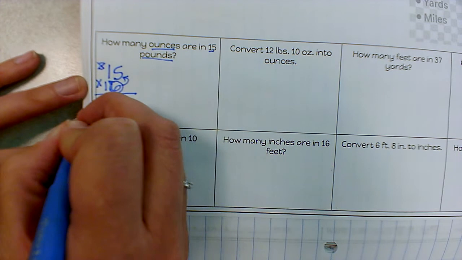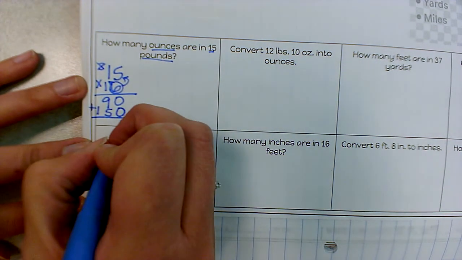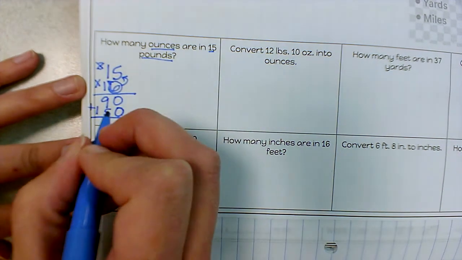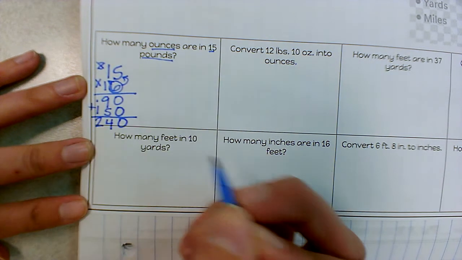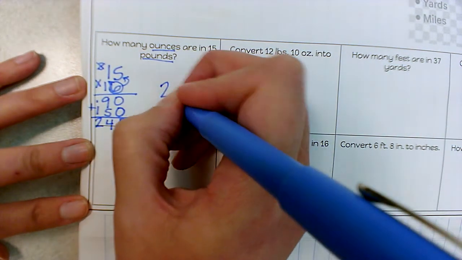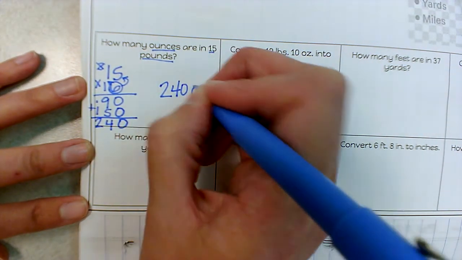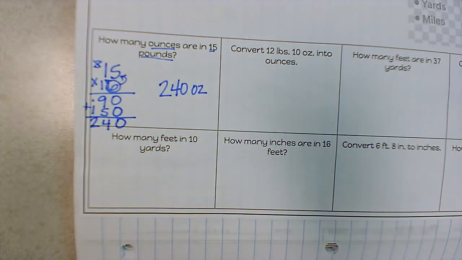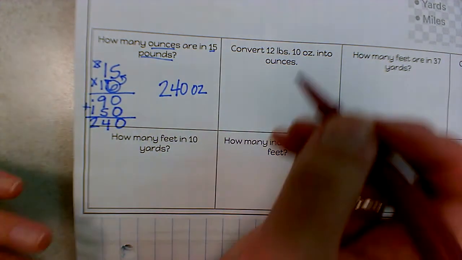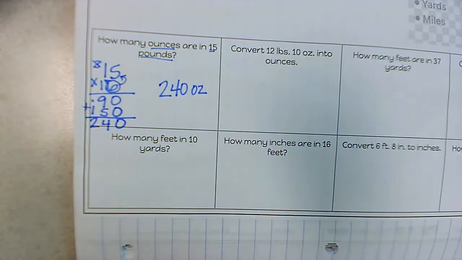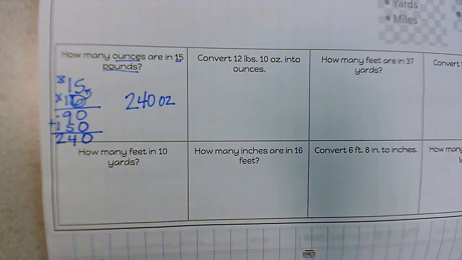Now I can add up these partial products. In my ones place I have a 0. In my tens place, 9 plus 5 is 14, and 2 in my hundreds place. So I have 240 ounces. Don't forget your label. All right, my next one says convert 12 pounds 10 ounces into ounces. Notice this one's a little bit trickier.